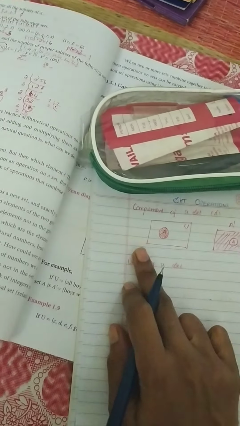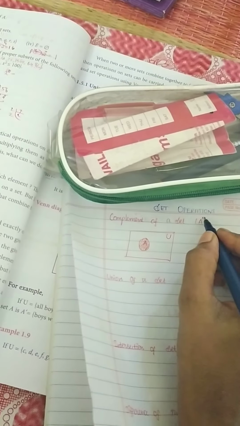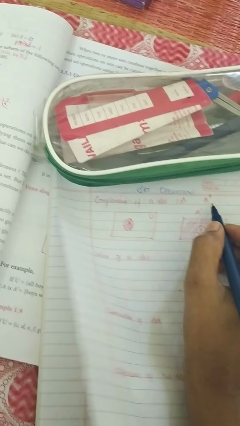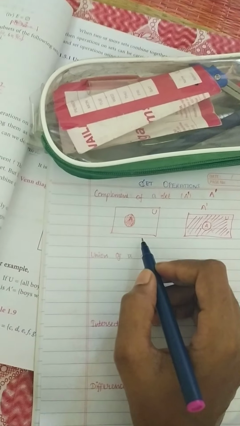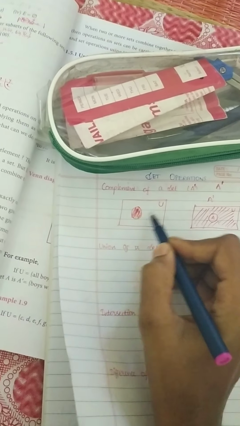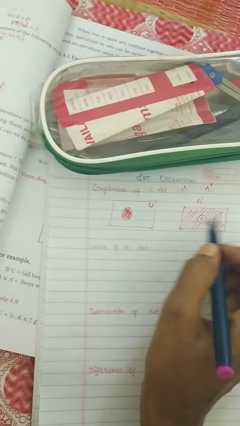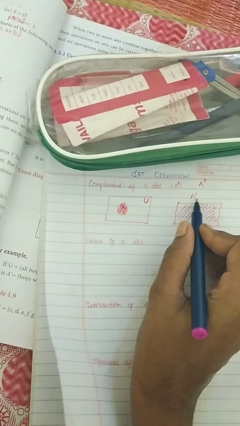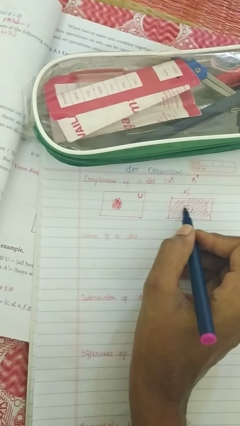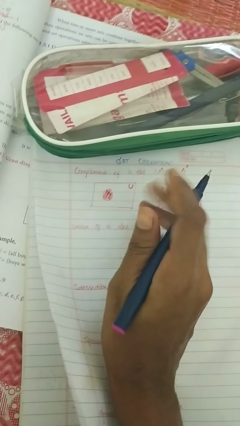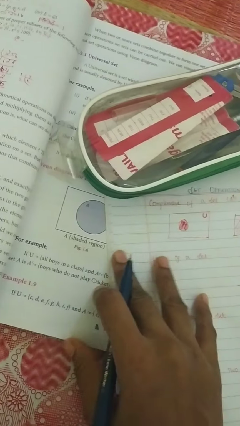The complement of a set should be written like this: A complement. If you have a diagram like this, with U as the universal set and I am shading my A, then to find A complement, the shaded part is excluded and the balance part you should shade. That's it.